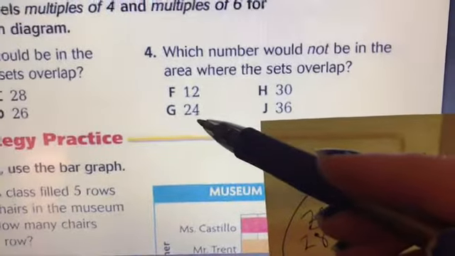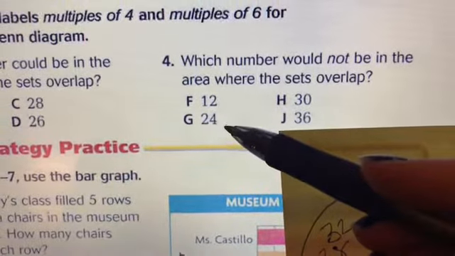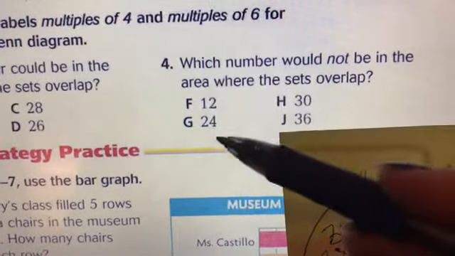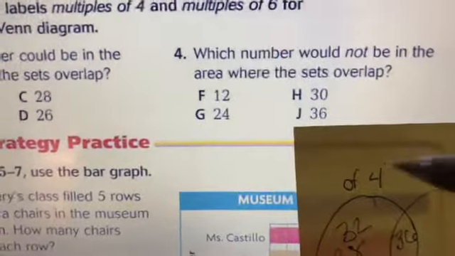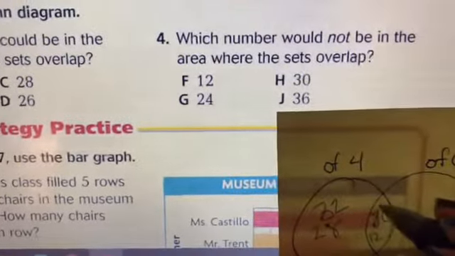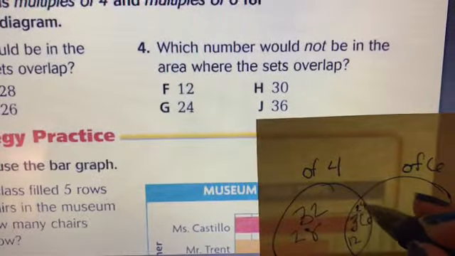And 24. 4 times 6 is 24. And that means 6 times 4 is 24. So that is also a multiple of both numbers. So I'm going to squeeze it in right there.